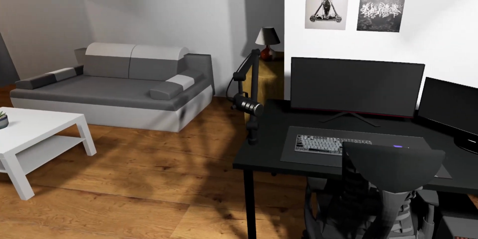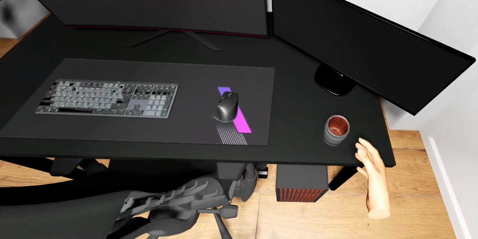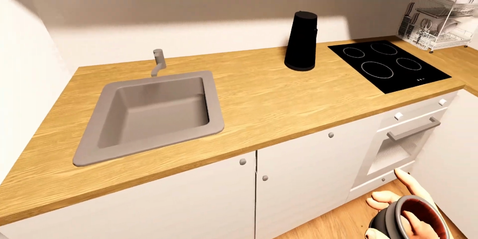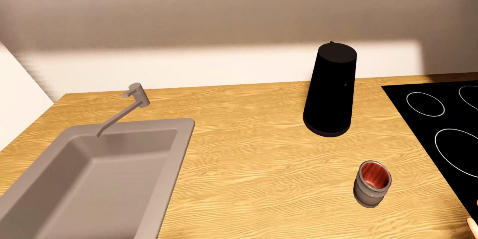Anyway, the game is ready, so let's see the final results. Alright, so let's see how it looks in the end. So, I can pick up my gourd, go to the kitchen. Now I'm going to make myself some mate.